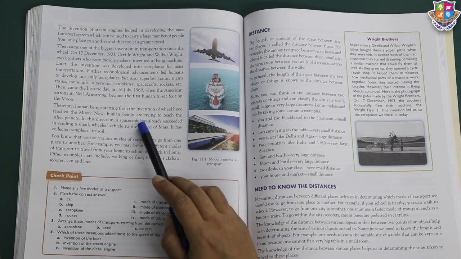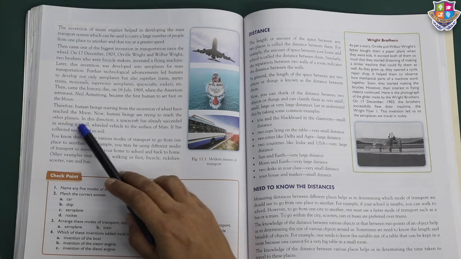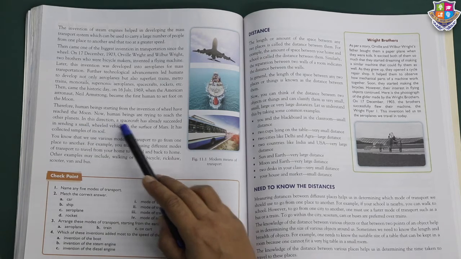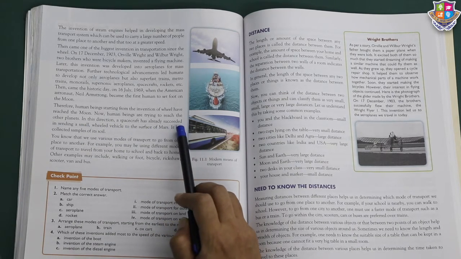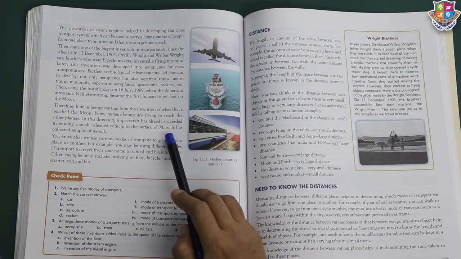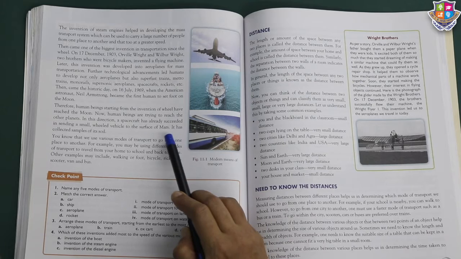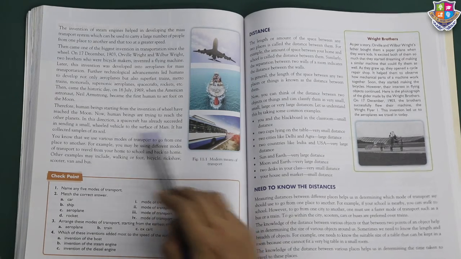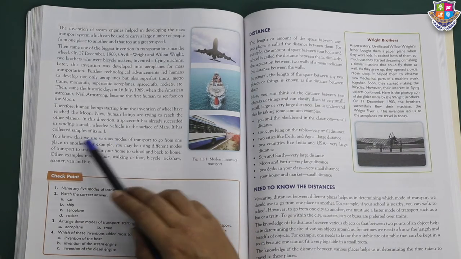Now, human beings are trying to reach the other planets also. Can you imagine which planet? In this direction, a spacecraft has already succeeded in sending a small wheeled vehicle to the surface of the Mars. Yes, Mars. So we are taking care of Mars now. What is there? Aliens are there or not? Which kind of atmosphere is there? Water is there or not? So all these things we are doing as a research. It has collected samples of its soil also.